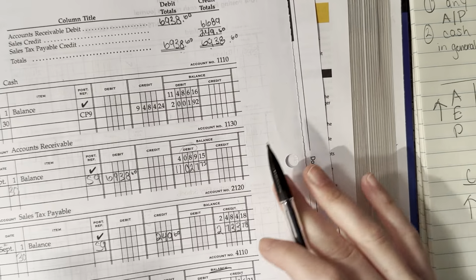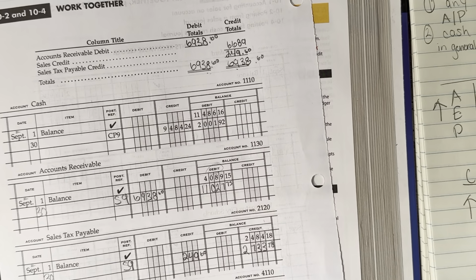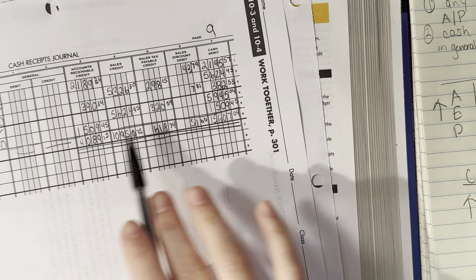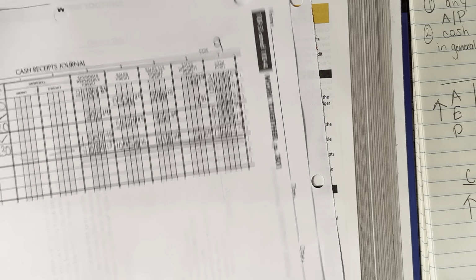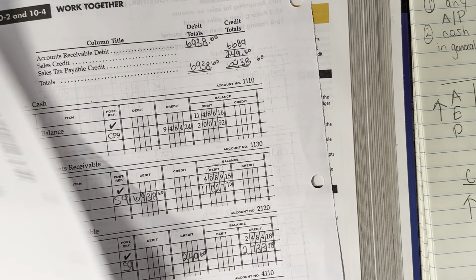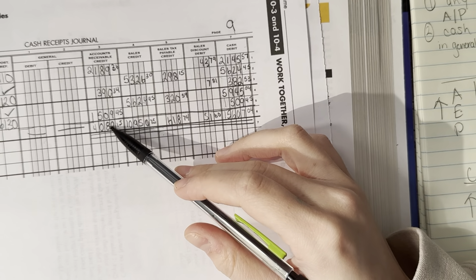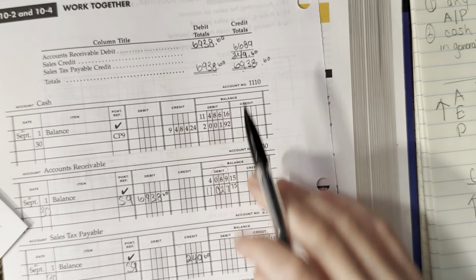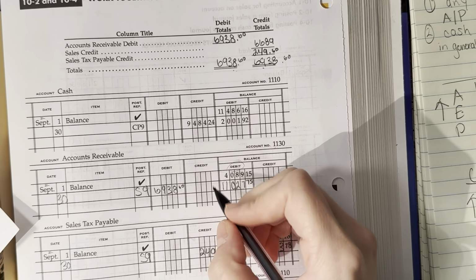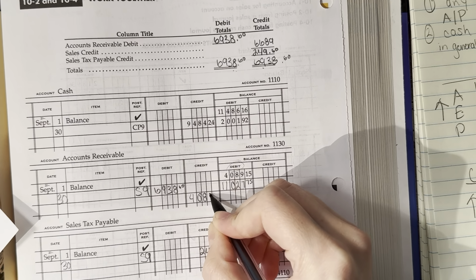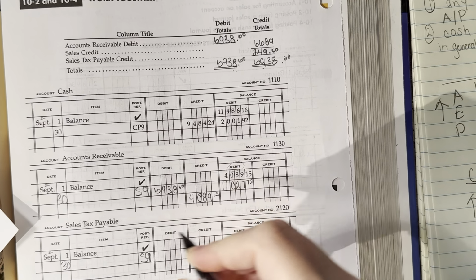Here's the general ledger and we will start with the first one, which is cash. So we take our total cash in the accounts receivable. That's what we'll start with. Not the first one on my general ledger, we'll start with the first one on my cash receipts journal. Accounts receivable credit. So we go to the accounts receivable. We write in the credit $4,089.15.